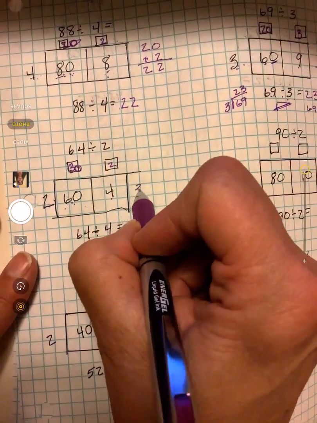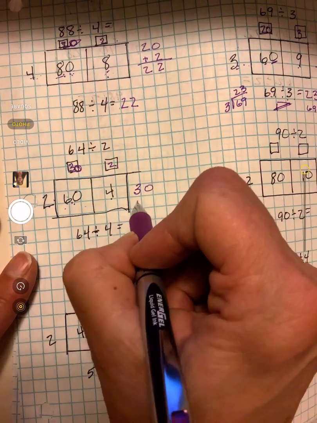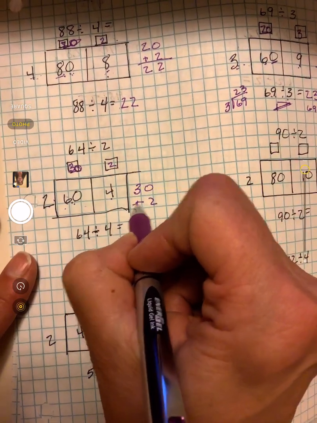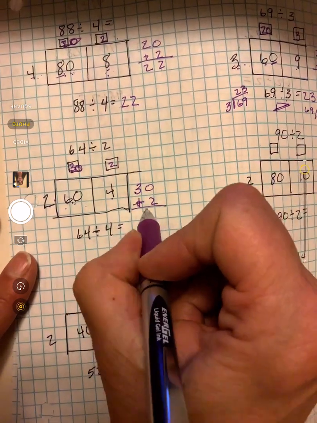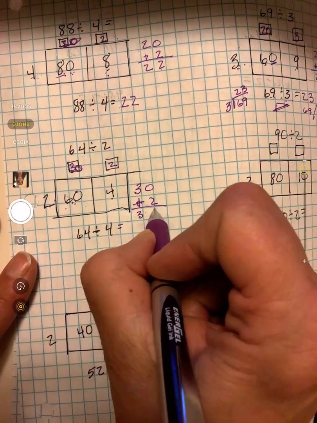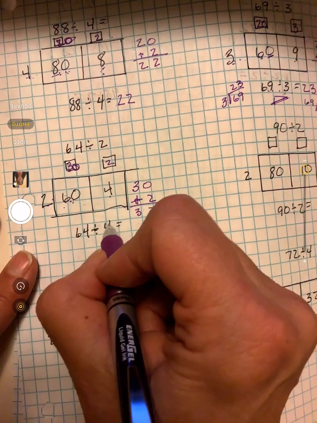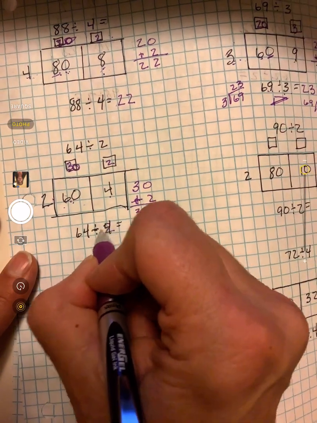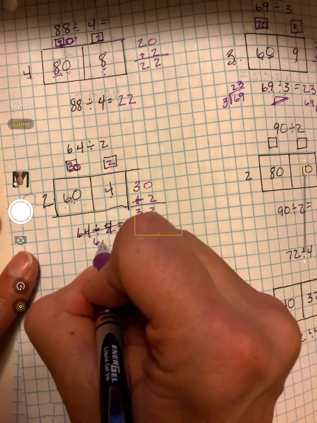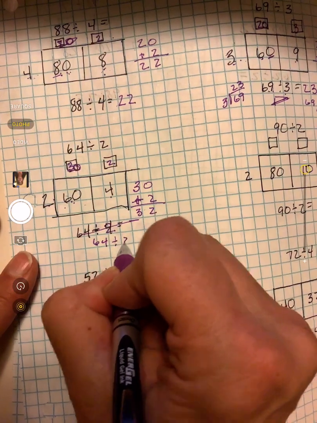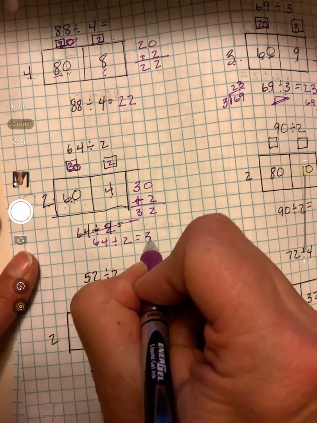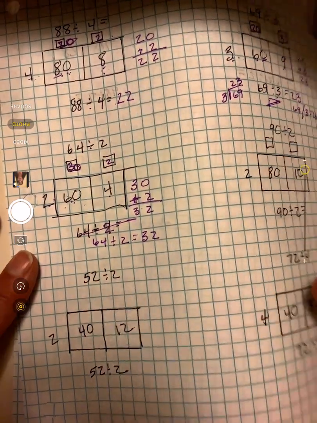So 32, or 30 plus 2 equals 32. So 64. I'm sorry, this should be a 2 right there. 64 divided by 2 equals 32. Okay?